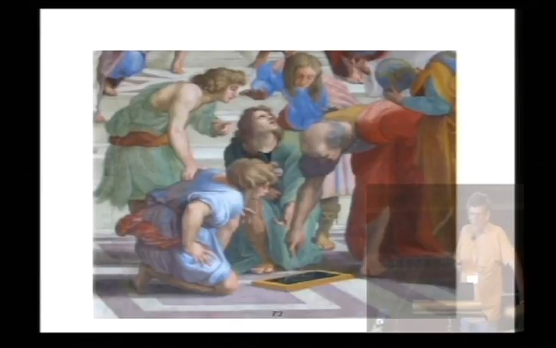I feel some sort of kinship with these, with Euclid and ancient mathematicians. They're doing the same kind of thing that we do, teaching.